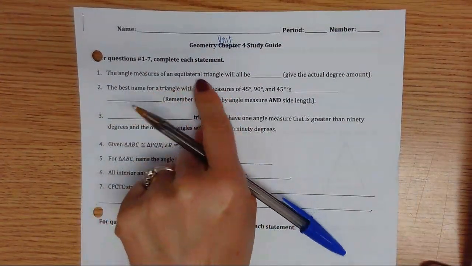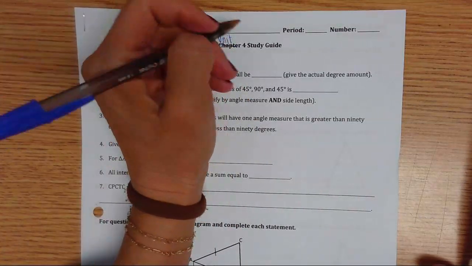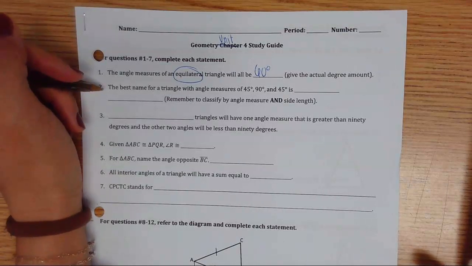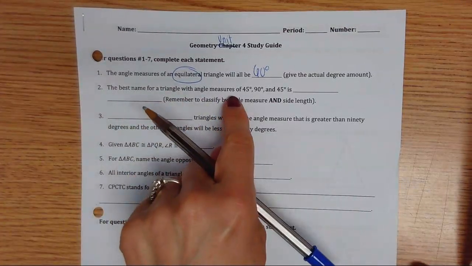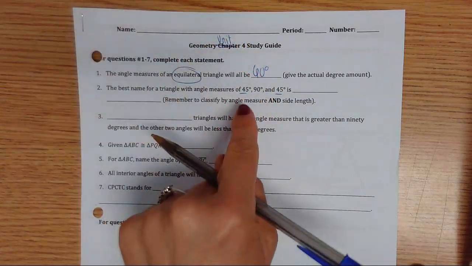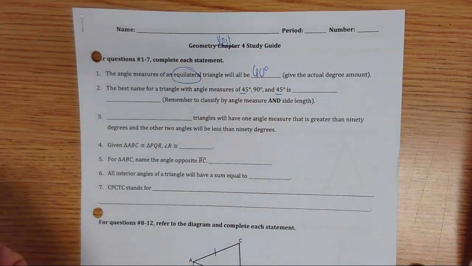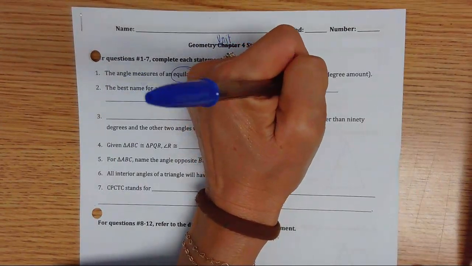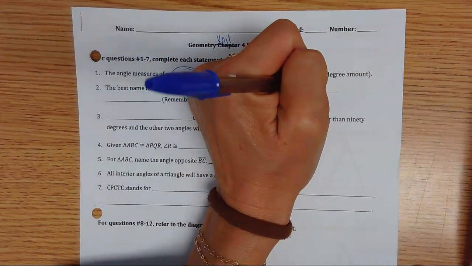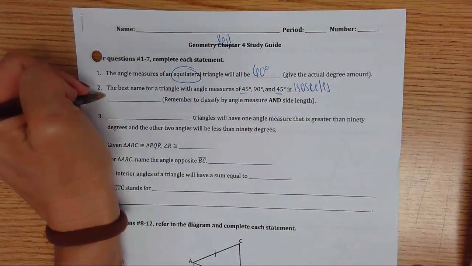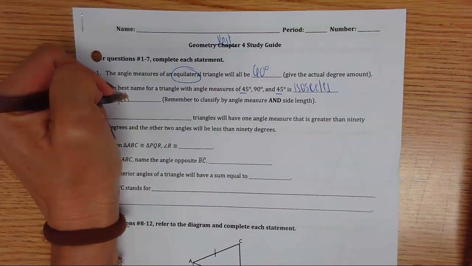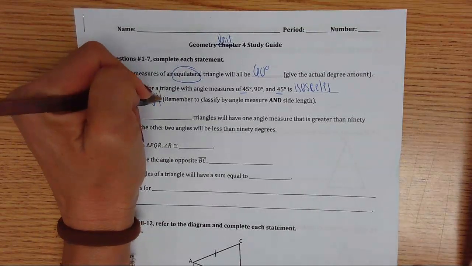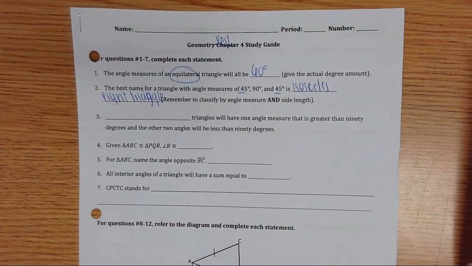The angle measures of an equilateral triangle will be 60 degrees, right? If all sides are equal, then all angles are going to be equal. And the best name for a triangle with a measure of 45, 45, 90, or 45, 90, 45 would be an isosceles right triangle, because you have two equal angles. I spelled that wrong. Man, talking and writing right now, not working for me.